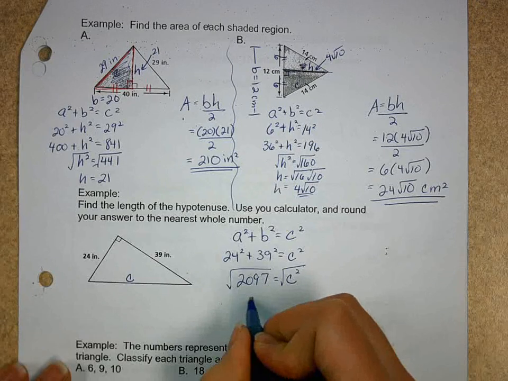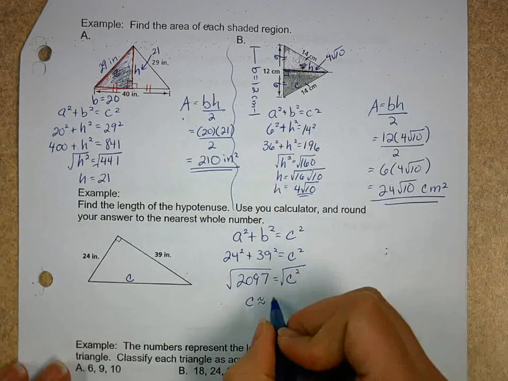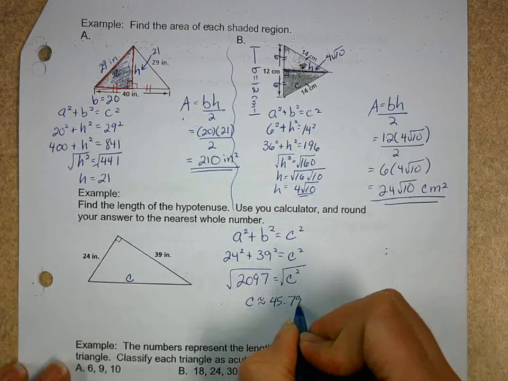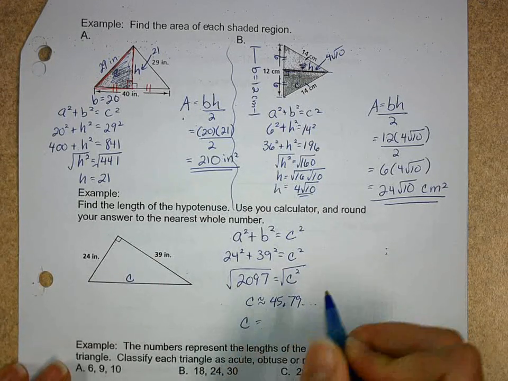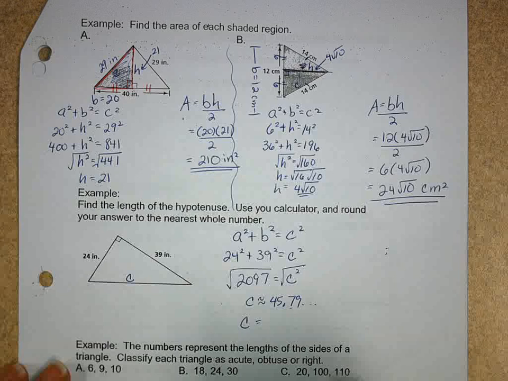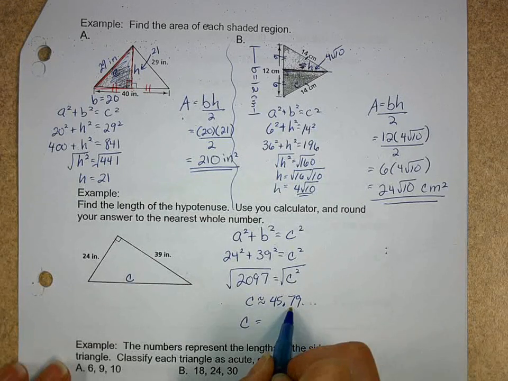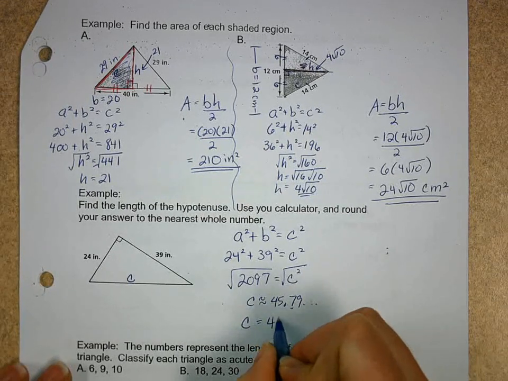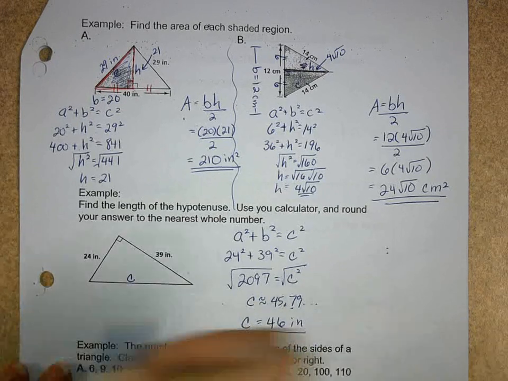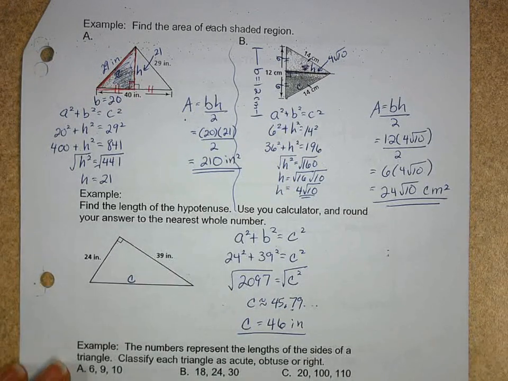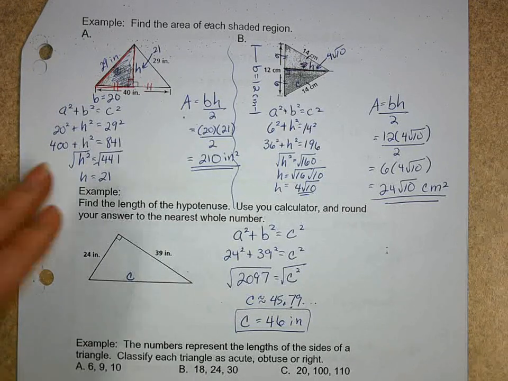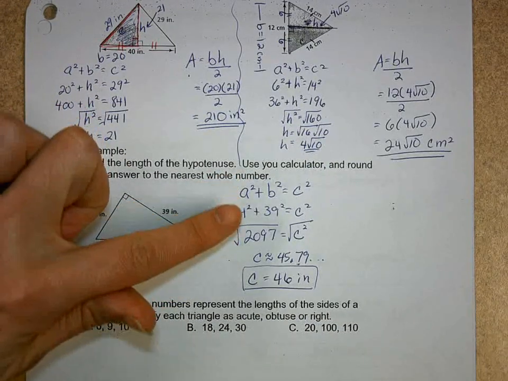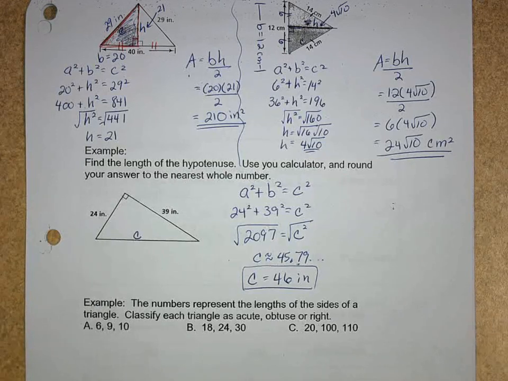So when we do that, I get approximately 45.79, something else keeps going there, okay? If I'm going to go to the nearest whole number, I look one spot past it. It's 5 or larger, so I round up. So that's going to be 46 inches. Now, if they say you can use a decimal, go ahead, but notice I still had to do all the work before I got there. You don't really want to use your calculator to the very end.